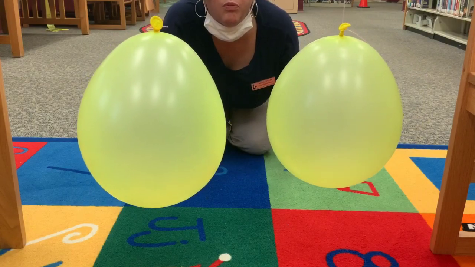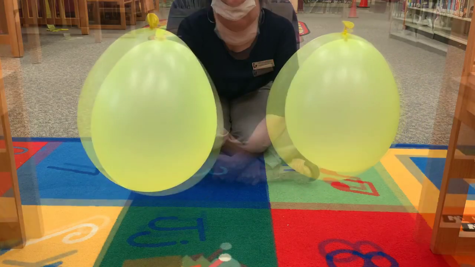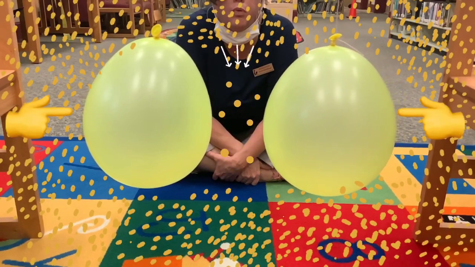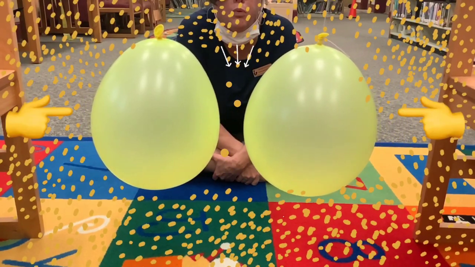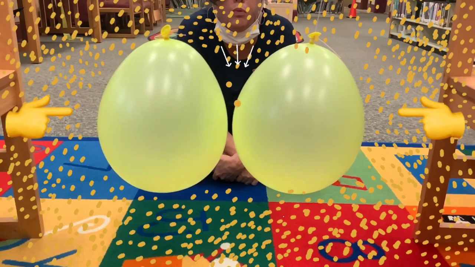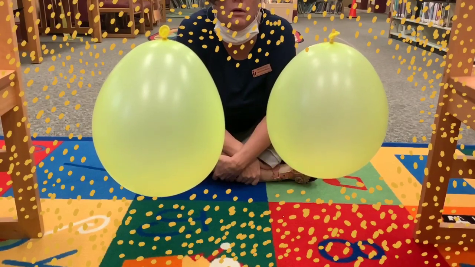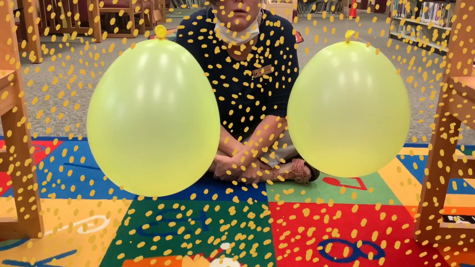Did that surprise you? You might think that the balloons were going to go away from each other. But the fast-moving air that I blew between them actually caused the high pressure on the outside to push them together. The fast-moving air caused the molecules to spread out, and that created lower pressure. When the balloons separate again, the pressure is static everywhere.